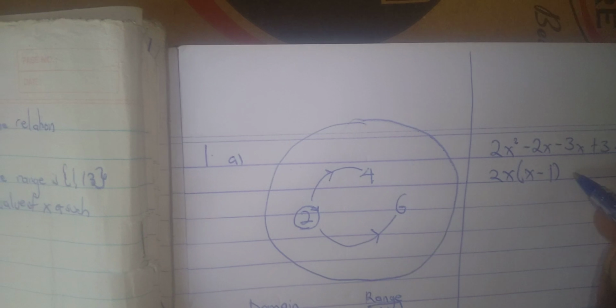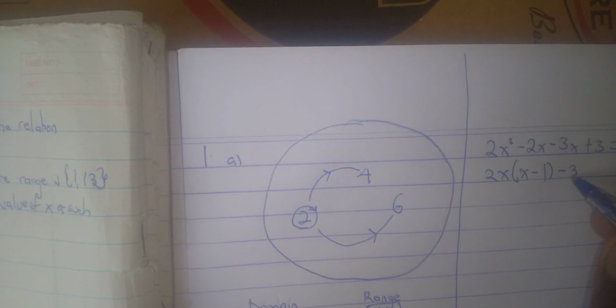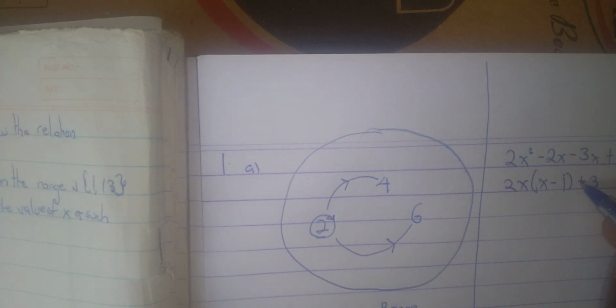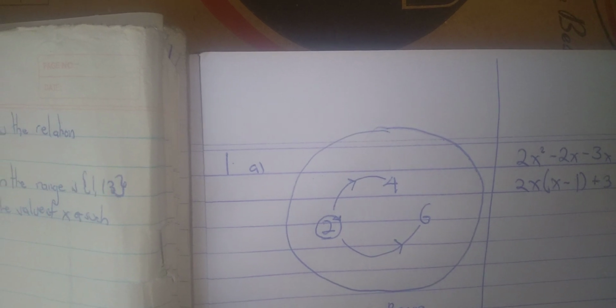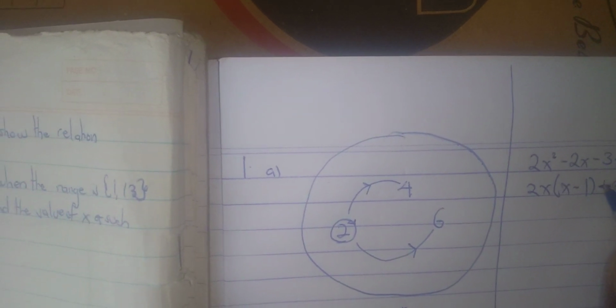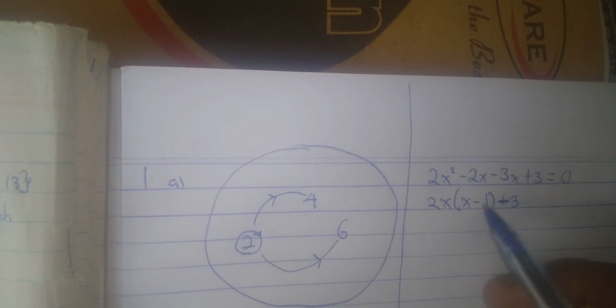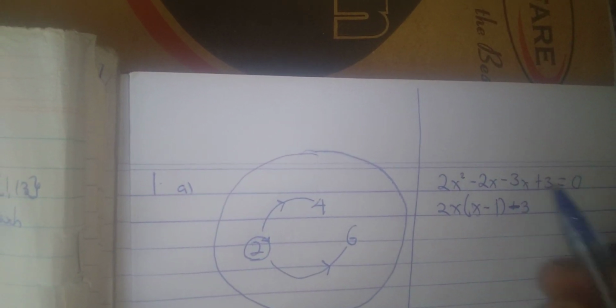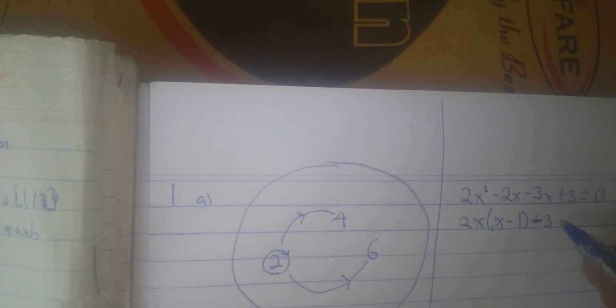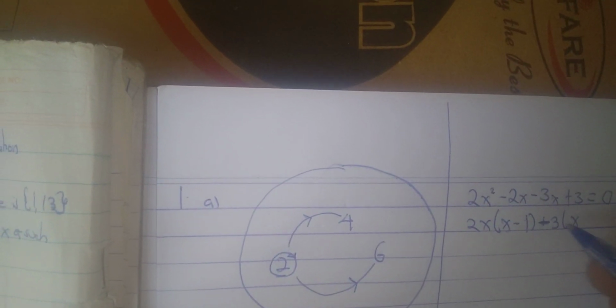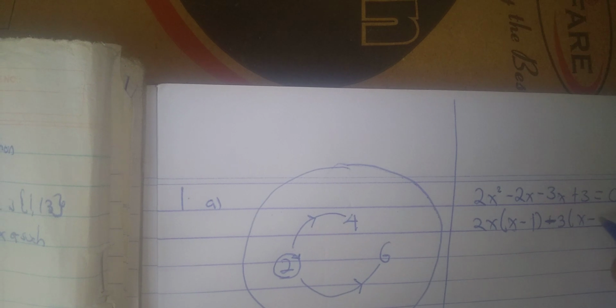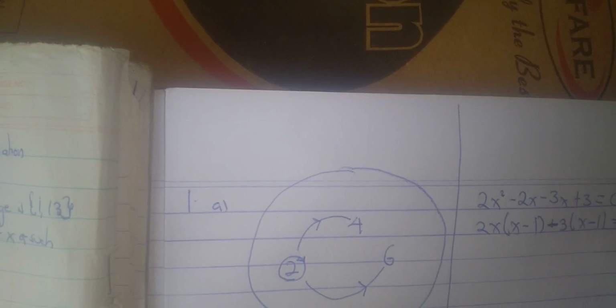Then here we pull out a negative 3, because we have to make sure that what is here will resemble what is here when factorizing. Pulling out a negative 3, we remain with x minus 1 equals 0.